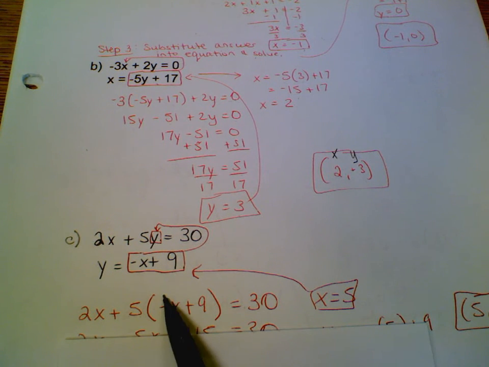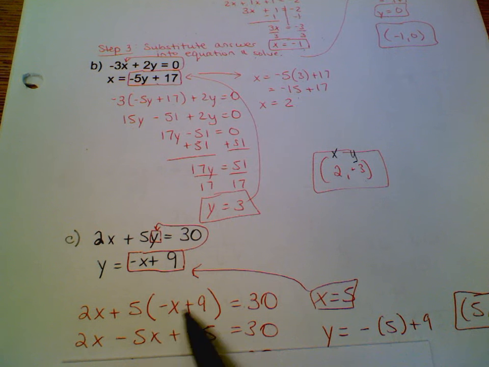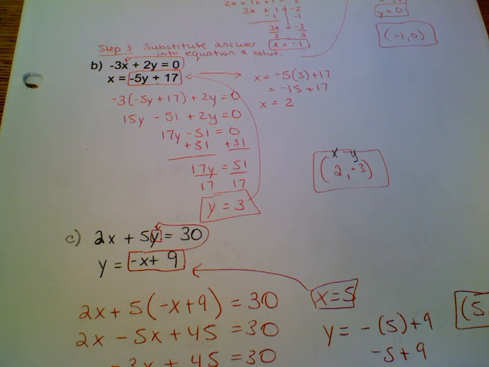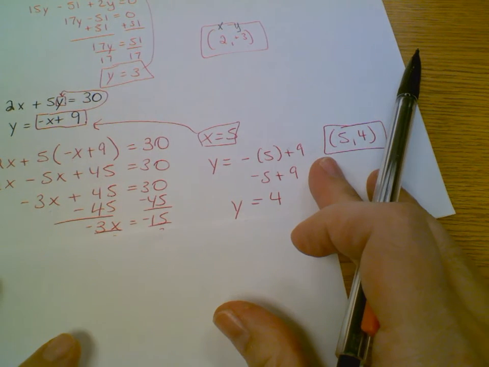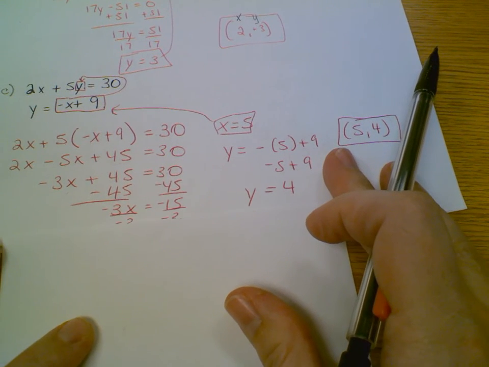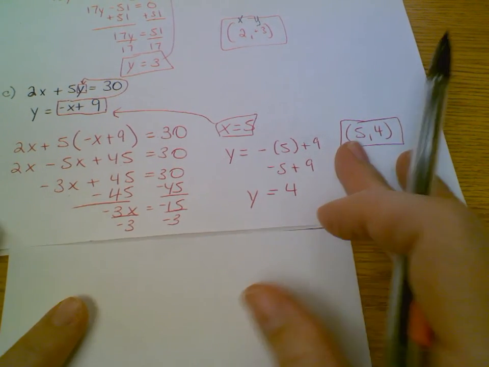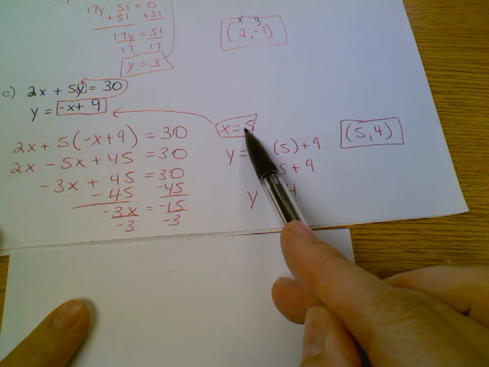Now I'm going to distribute. So I have -5x and +45. Combine these two, so I have -3x. Move my 45 over, so I have -45. Then I'm going to have -3x equaling -15, so I divide by -3, and so x equals +5.